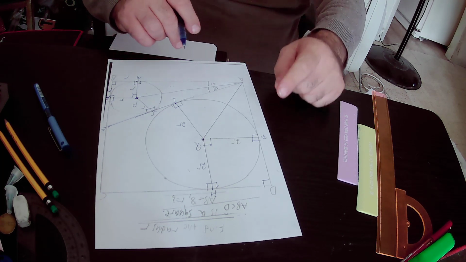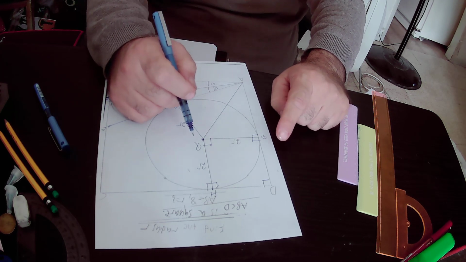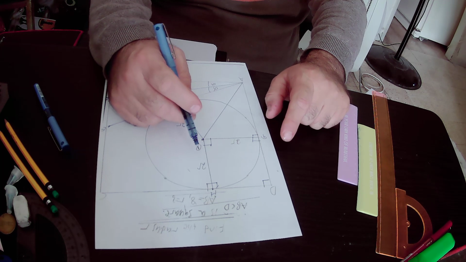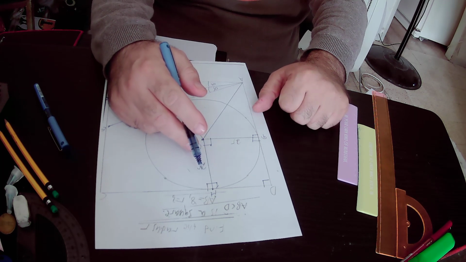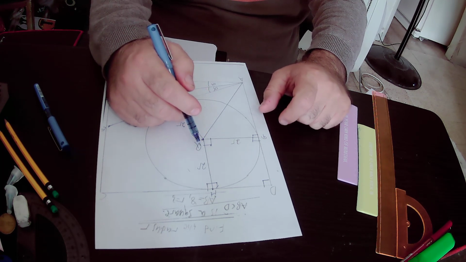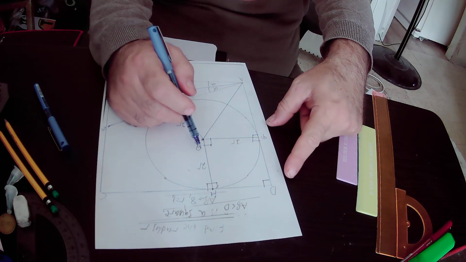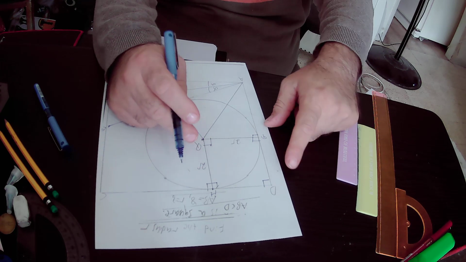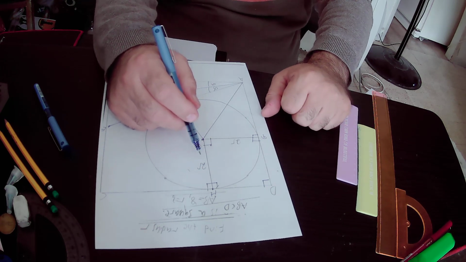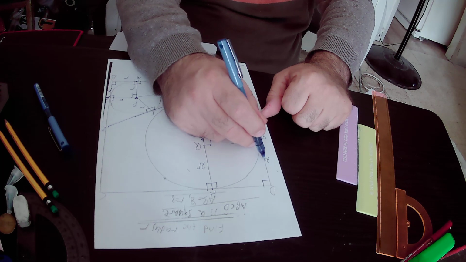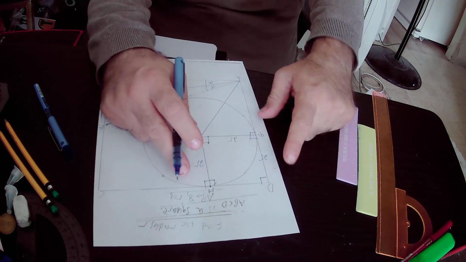So the opposite sides of rectangle DHGQ are equal to each other. So AQ equals the opposite side DG. But we know that AQ equals 2R, so DG will also be equal to 2R because those two sides are equal to each other.